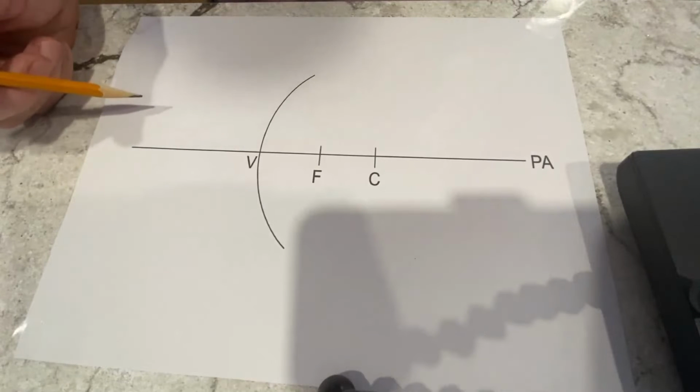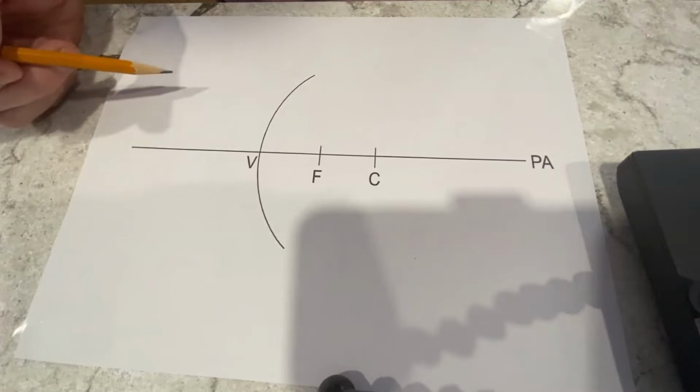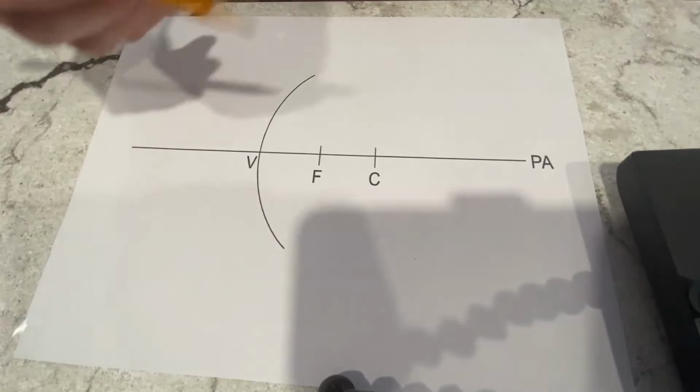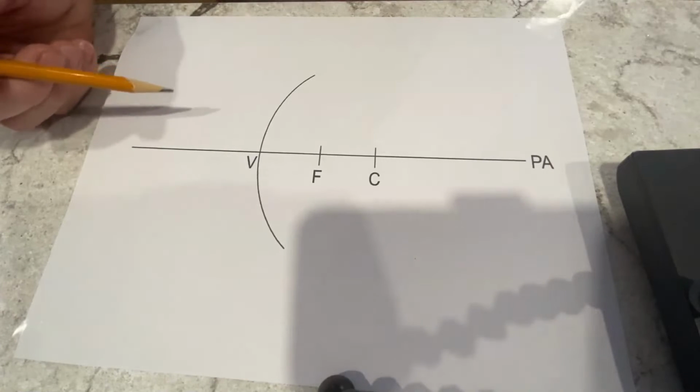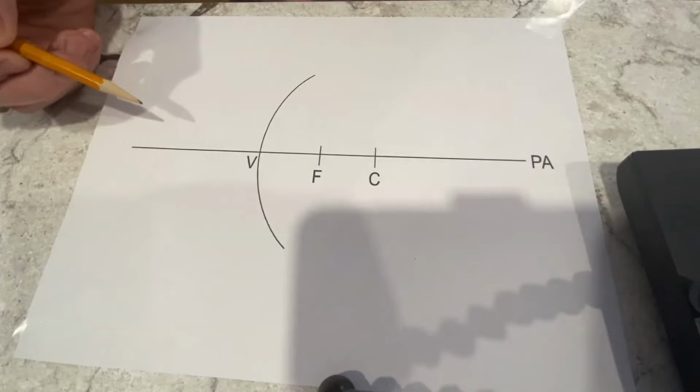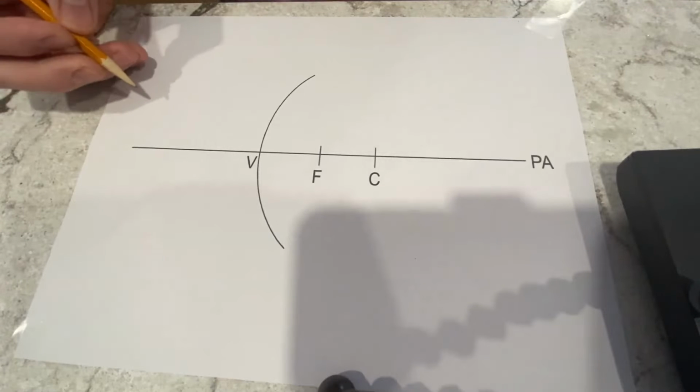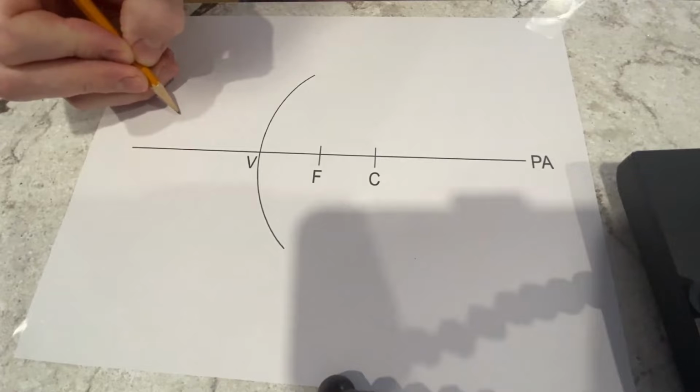All right, let's look at images being created in a convex mirror, so in a diverging mirror. In the previous video, we looked at a concave mirror. Instead of using an arrow, which is commonly used in a lot of examples, we instead used a little stick figure. So we're gonna do the same thing here.